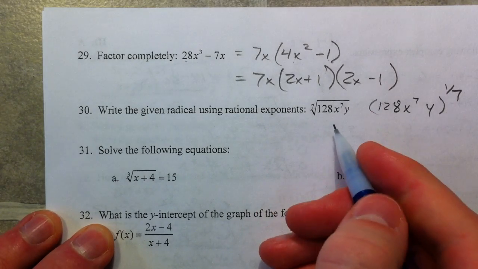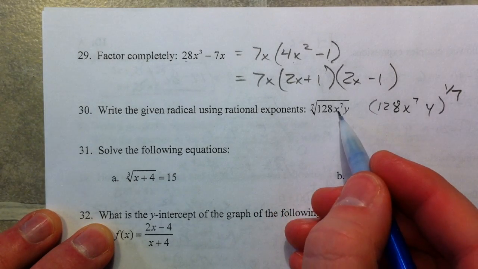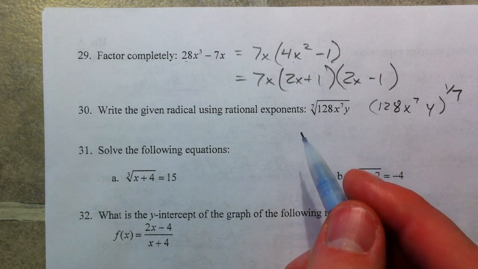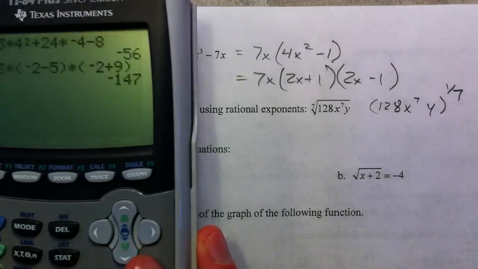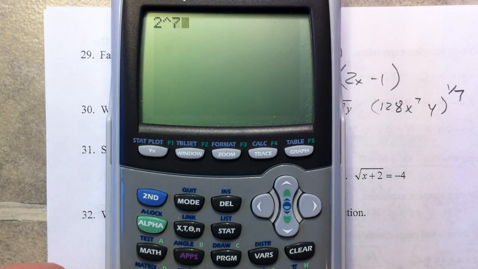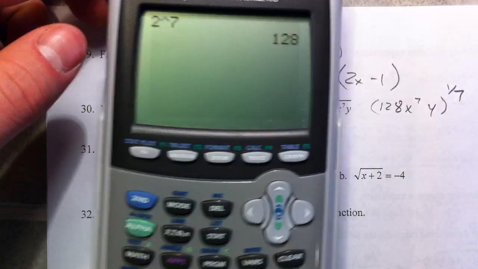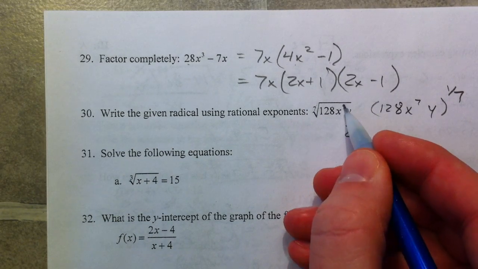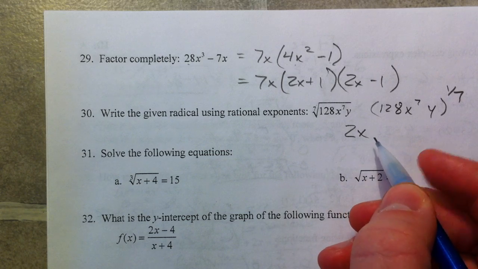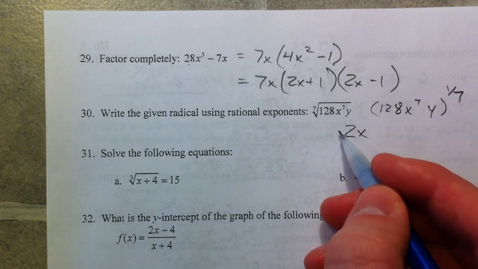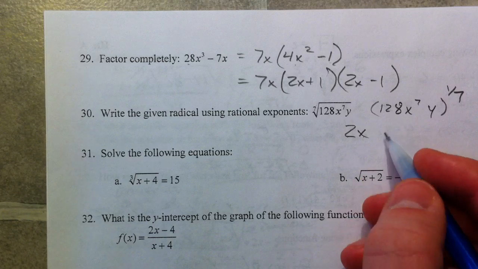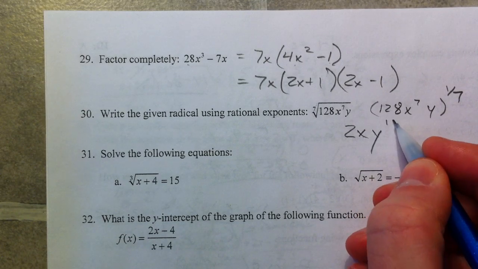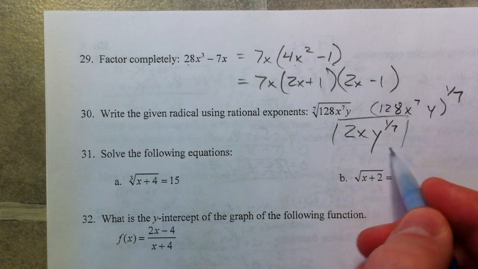But this also reduces, because you can take the 7th root of x to the 7th, and 128 reduces because 2 to the 7th power is 128. And so the 7th root of 128 is 2. The 7th root of x to the 7th is x, because 2 times 2, 7 times, x times x times x, 7 times. And then you leave the y in the root, or you raise the y to the 1/7 power.